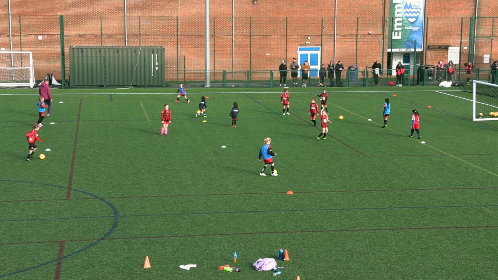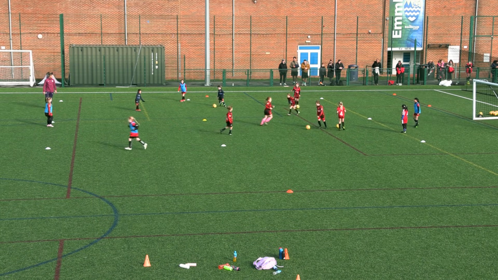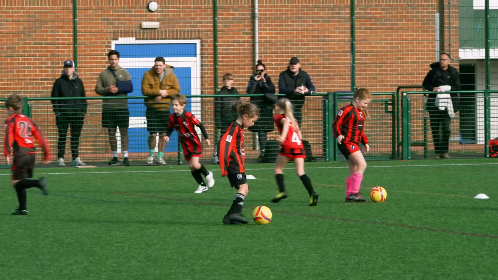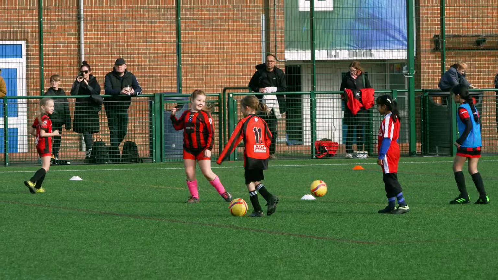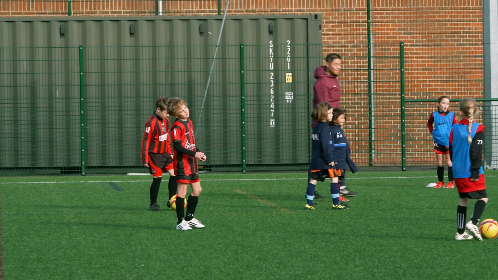A couple of minutes ago, very static. Players now are actively moving. So if we look at these 2 players here, they're now moving into different spaces. Who do you need to find your pass to? Go on then. Go and pass that ball. Good pass. Well done. Good.